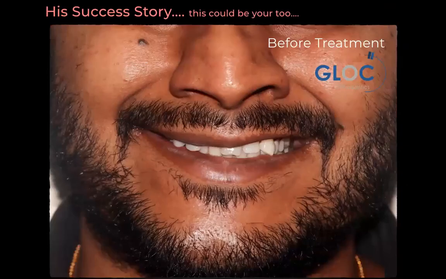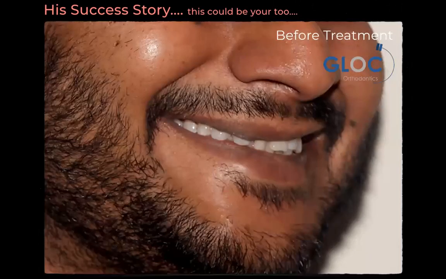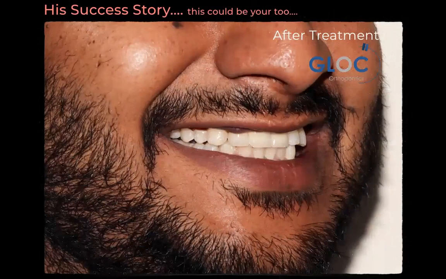His success story could be yours too if you have similar problems. So this is how he was at the start and this is how he smiles at the end. We can see a facial transformation after just 2 hours of work. If we see from the right hand side, we can see one of his teeth is missing. And then this was before treatment. And then after treatment, we can see that he has a fabulous smile. He's much more confident about his looks. So the smile improvement also took just 2 hours.